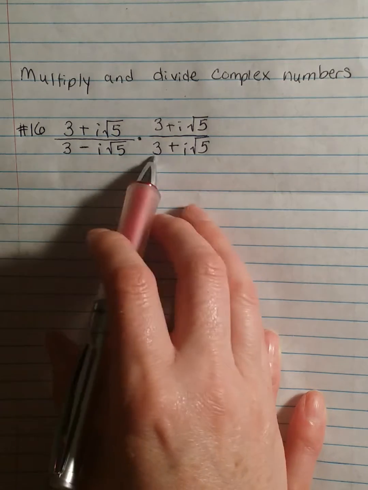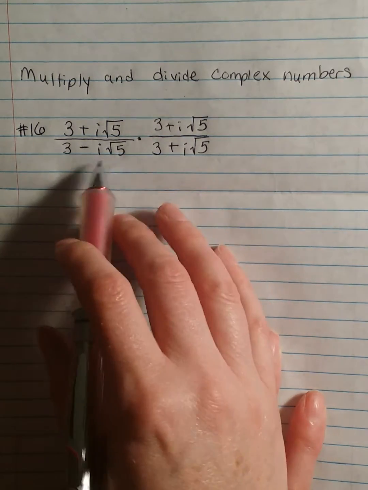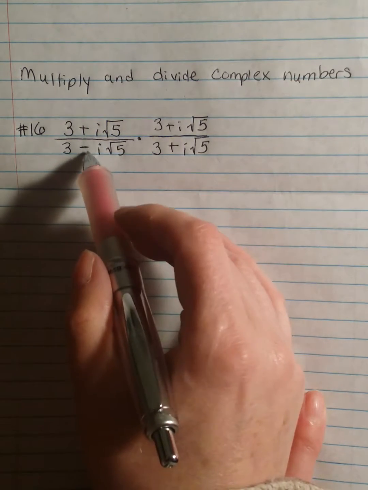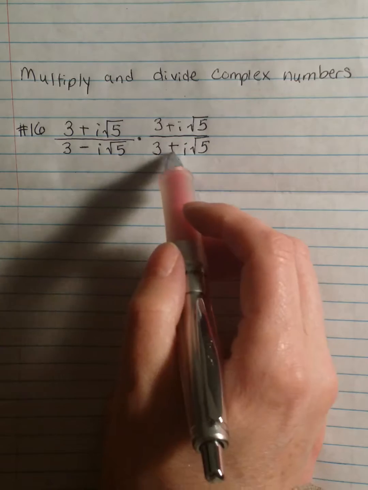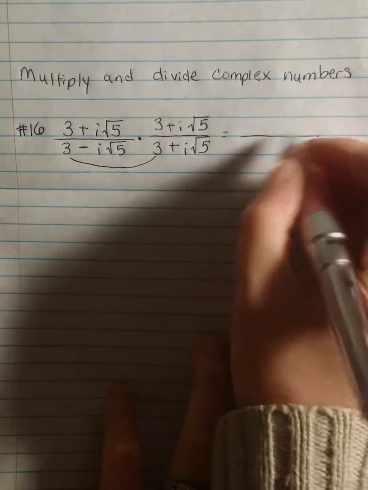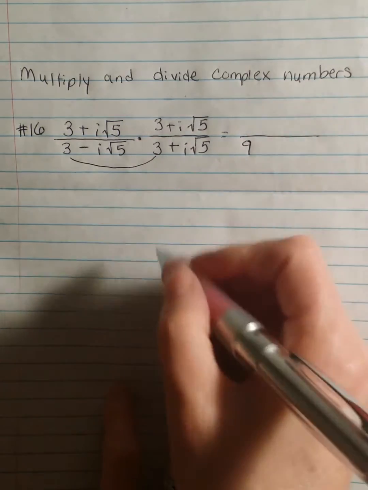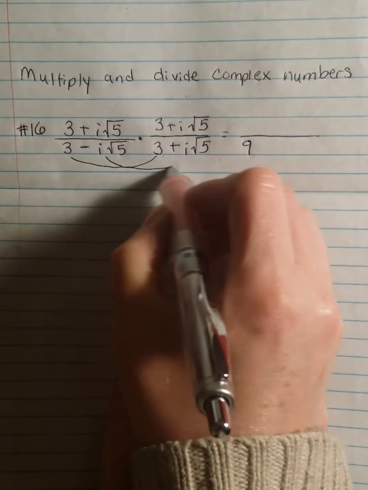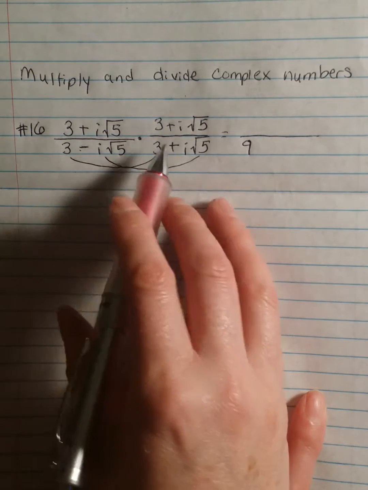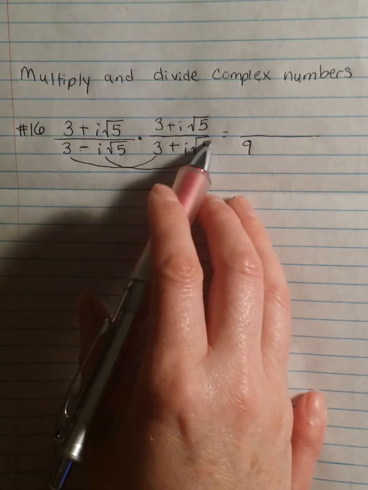So you need to distribute or FOIL on the bottom, but you only need to do the first and the last terms because the middle will fall apart since this is a minus and this is a plus. So 3 times 3 will give you 9. And then you need to do the last term. So I have a negative I square root 5 times a positive I square root 5.